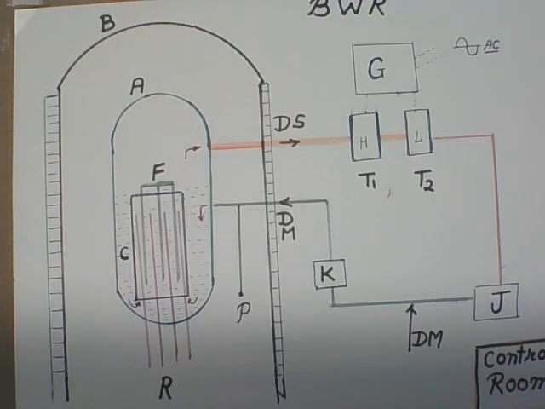Now, once this is done, the water is sent back. It has to actually go back into the steel container. But before that, it is preheated, and that preheating is done in that part K. The reason is obvious. It has to go up to 280.